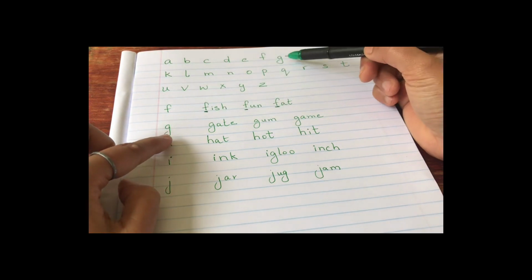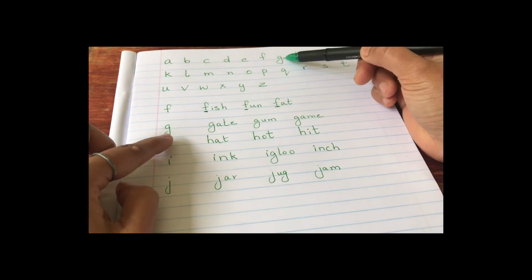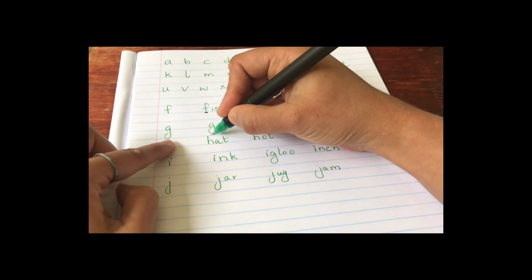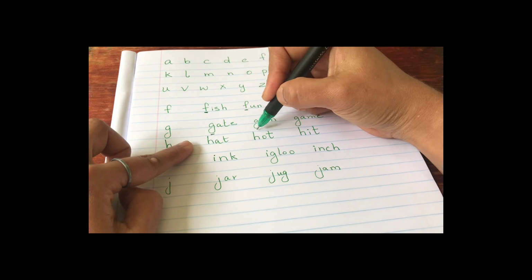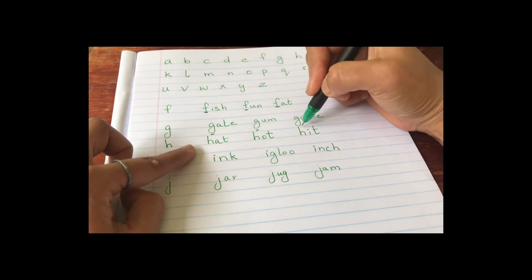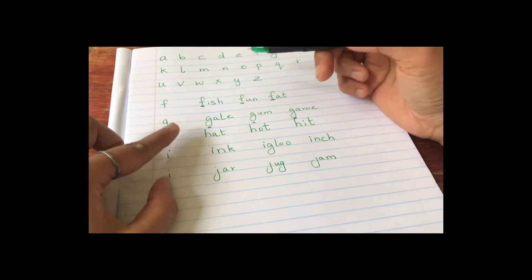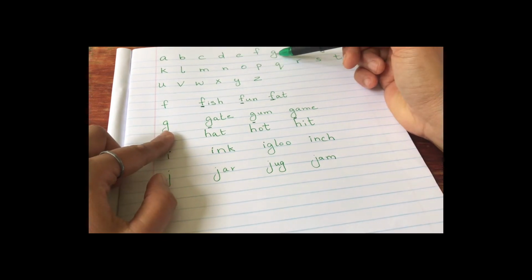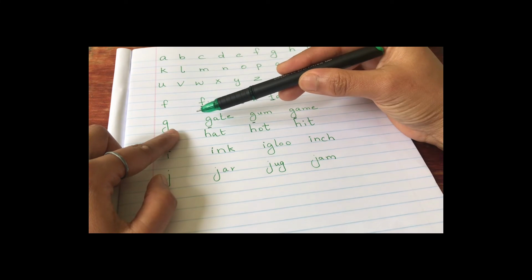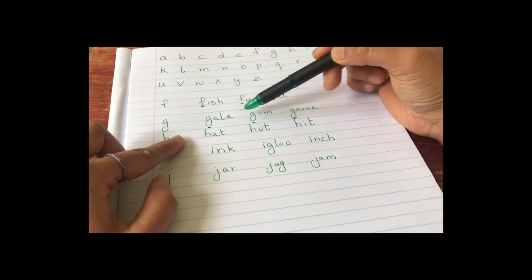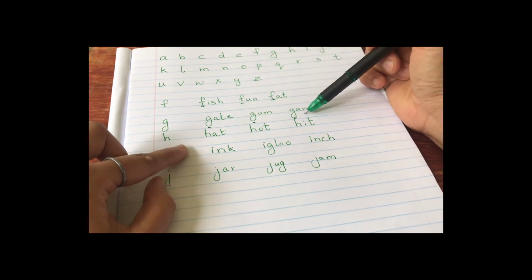The second letter name is G and the sound is G. G for gate, G for gum, G for game. One more time. The letter name is G and the sound is G. G for gate, G for gum, G for game.